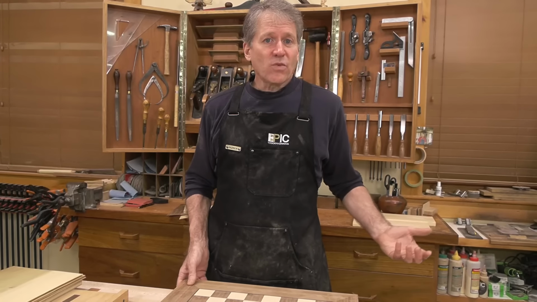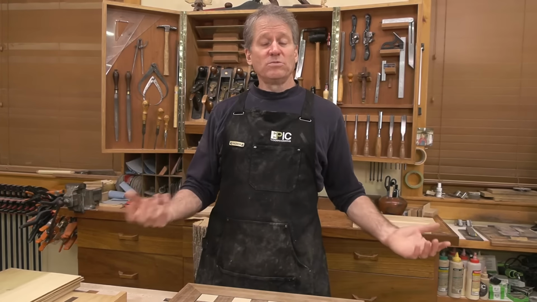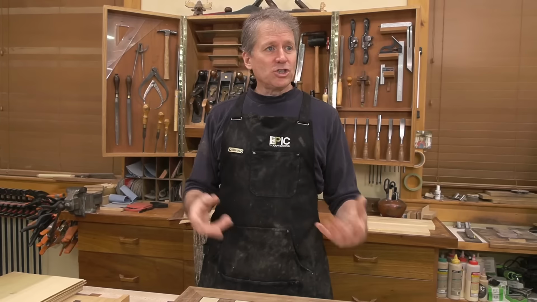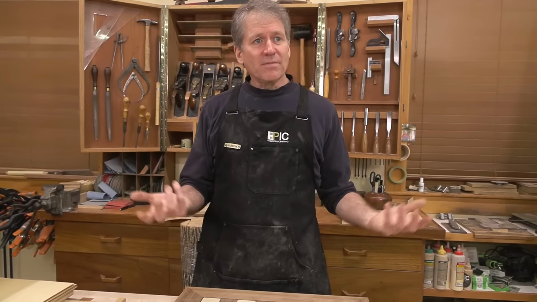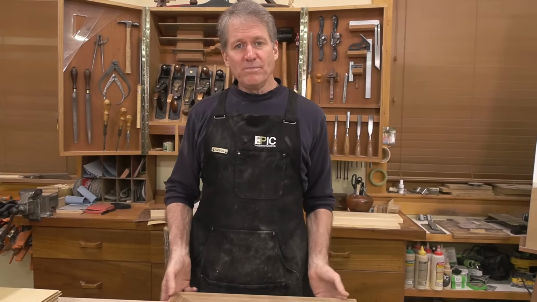You're going to bring it into your shop and let it acclimate. You might live in a super dry location. So maybe you're in the Southwest and maybe in all the homes it's really dry. But in your shop, you're probably going to have some kind of counter for that.